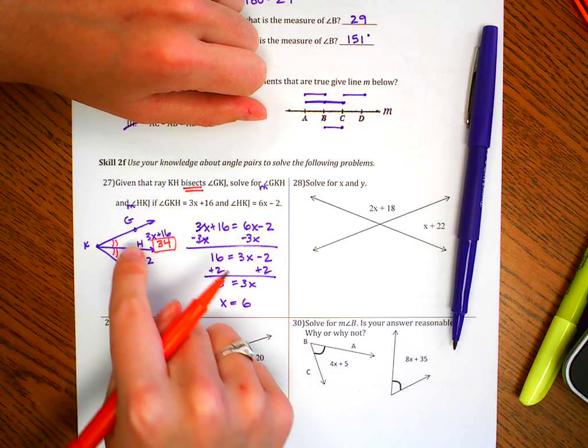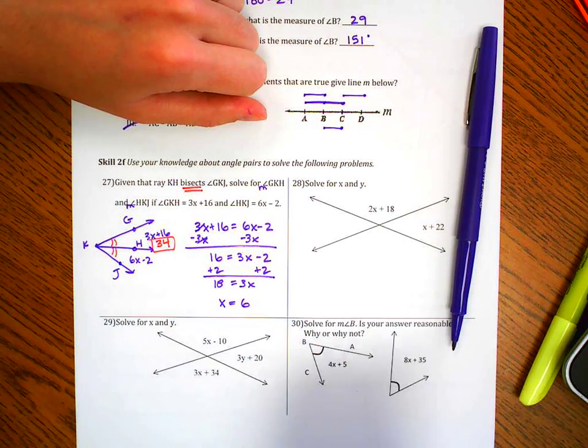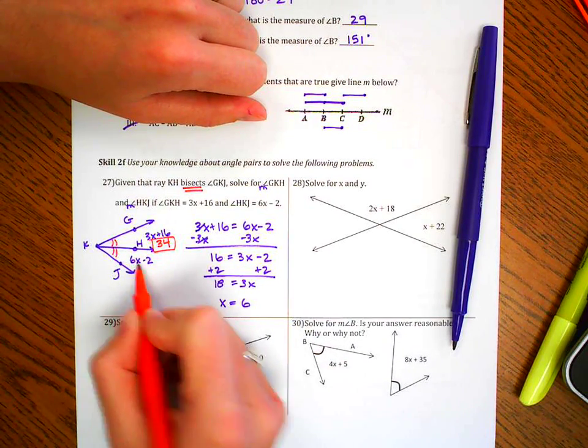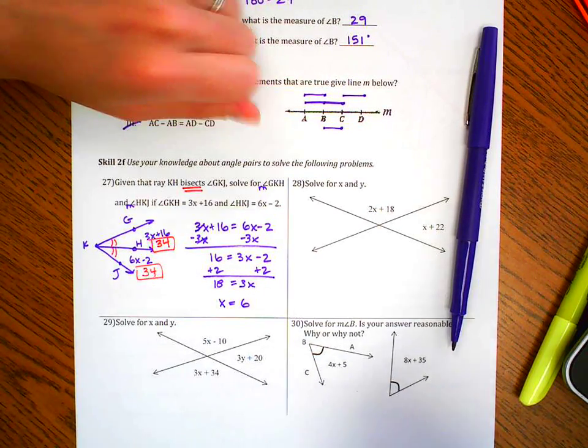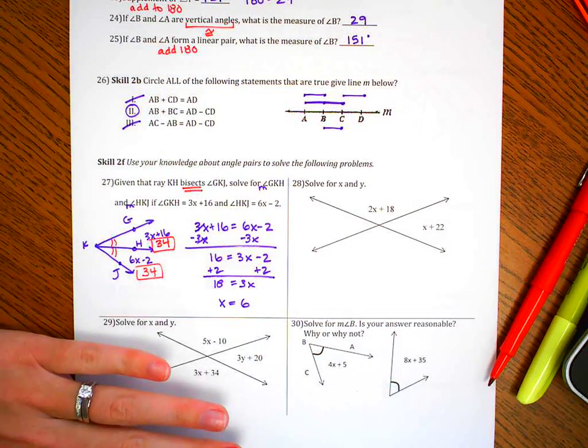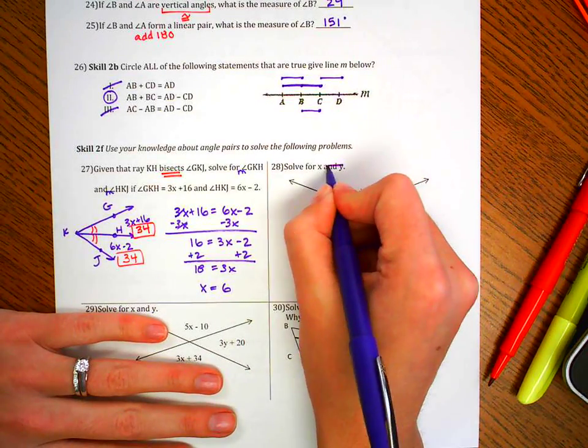Now we need HKJ. Well, here's HKJ. These should be the same, but let's check by plugging it in. 6 times 6, x is 6, is 36, minus 2 is 34. So it looks like we did it right. Number 28, solve for x and y. Well, there's no y in this picture, so let's cross that off.